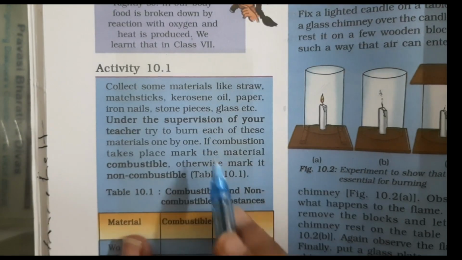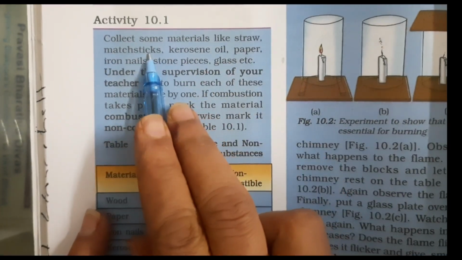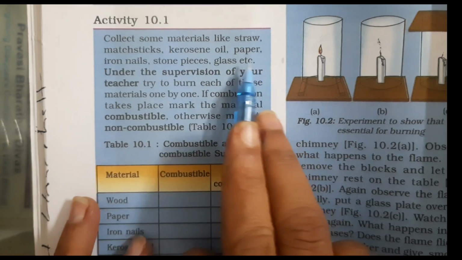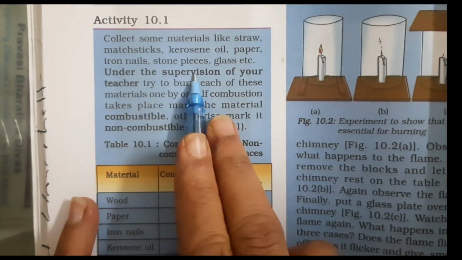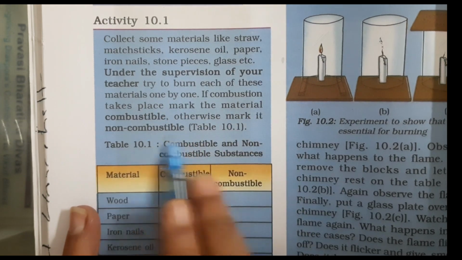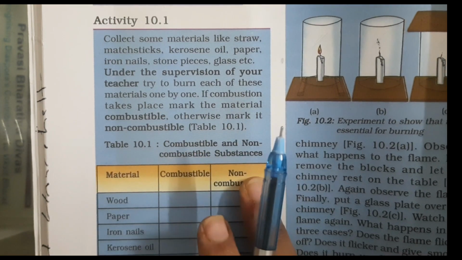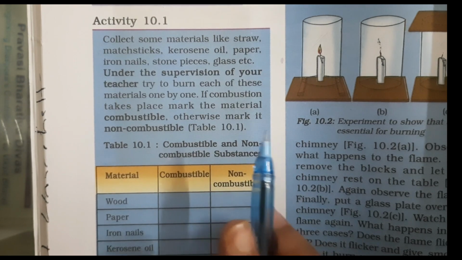Now we need to collect some materials like straw, matchstick, kerosene oil, paper, iron nails, stone pieces, glass, etc. All this activity must be done under the supervision of a teacher. As we are doing the burning activity, students must be very careful.